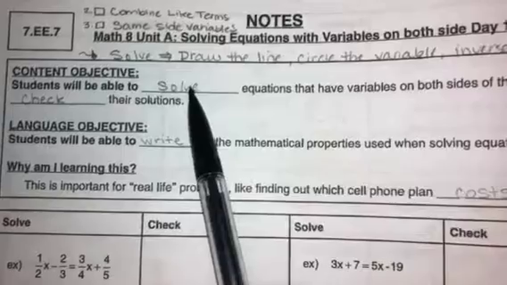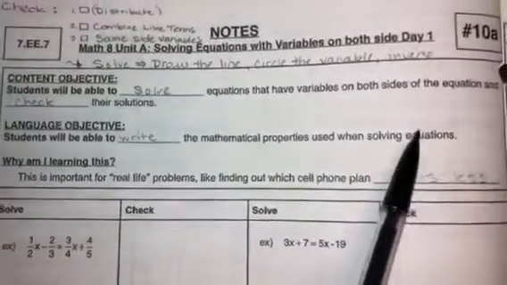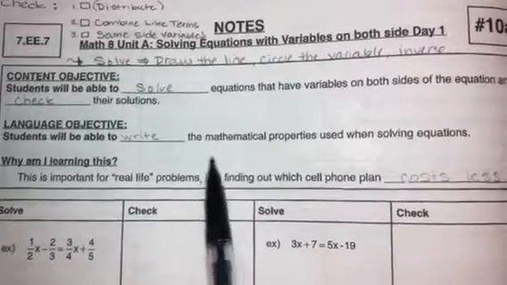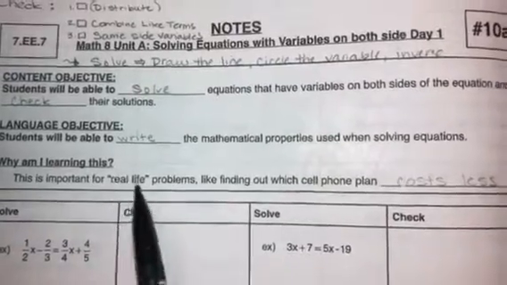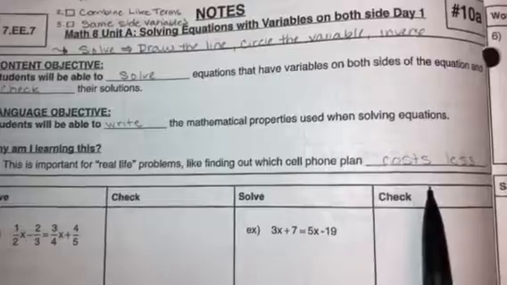Today's objective, students will be able to solve equations that have variables on both sides of the equation and check their solutions. Students will also be able to write the mathematical properties used when solving equations, and this is important for real-life problems like finding out which cell phone plan costs less.